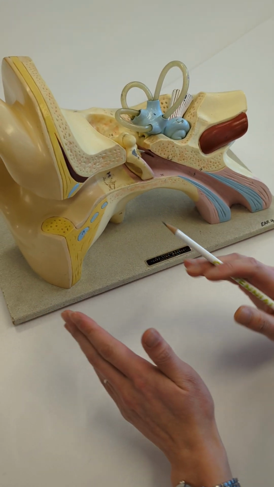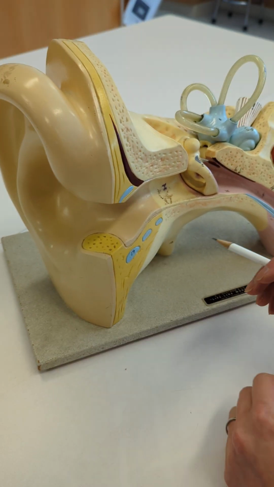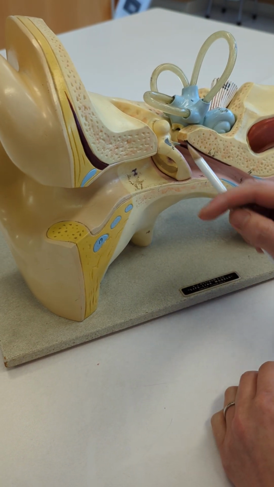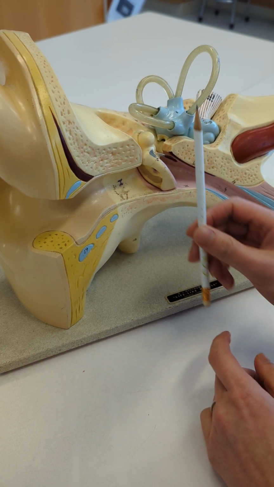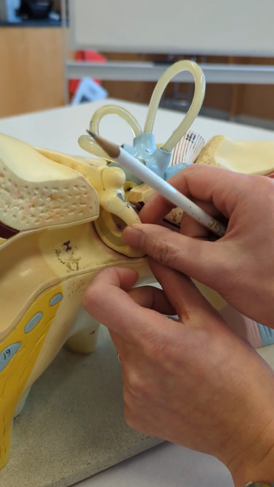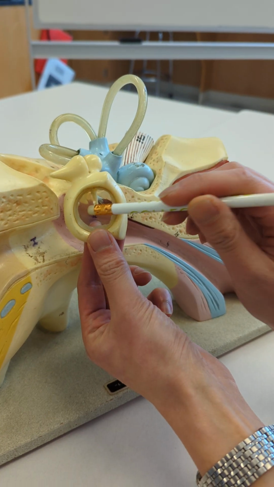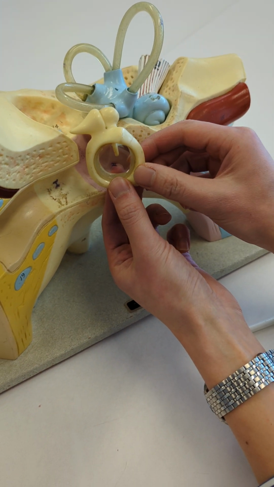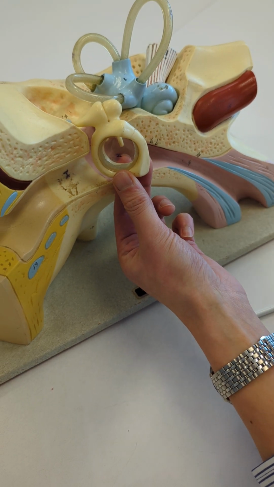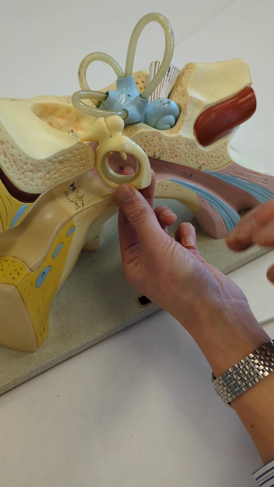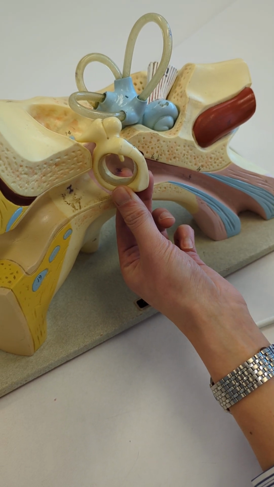So with the external ear, we already talked about the pinna, we talked about the auditory canal or ear canal, and then the boundary that kind of separates the external from the middle ear is the eardrum right here. So I'm gonna take it out and you can see there's a membrane here. And the purpose of the eardrum is basically to vibrate in response to sound waves hitting it, and those vibrations will be converted into movement.